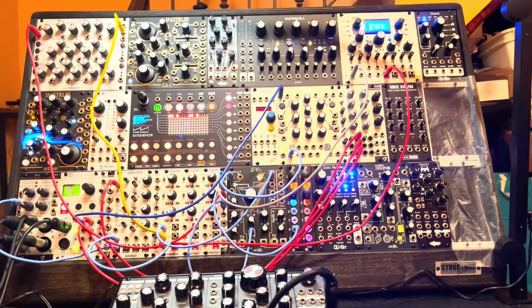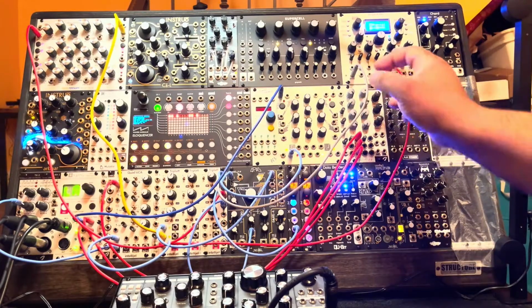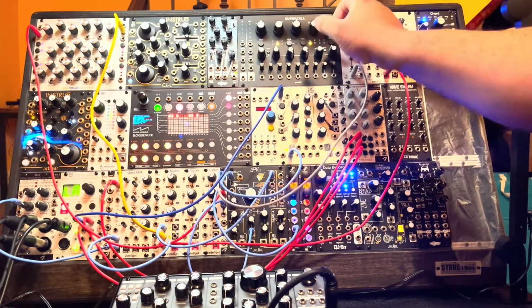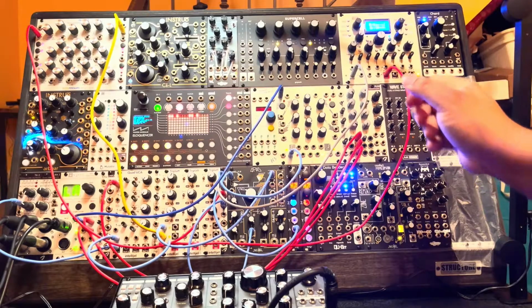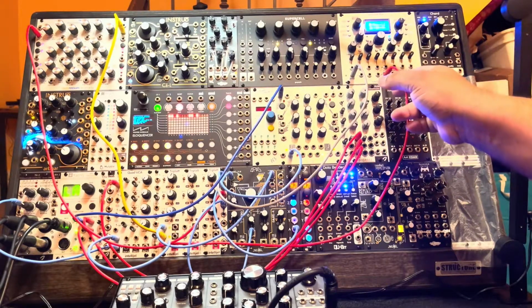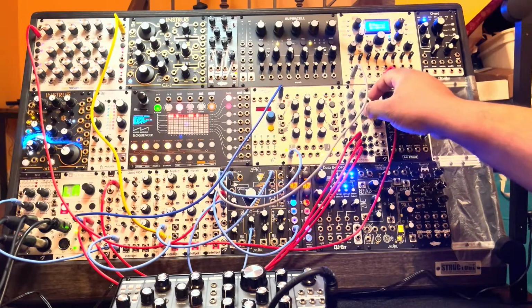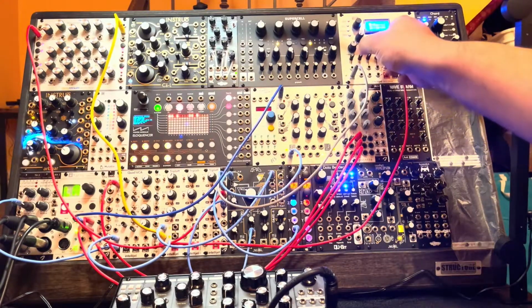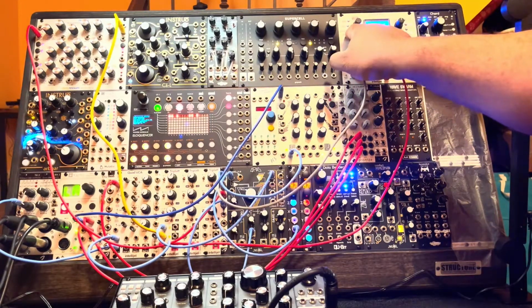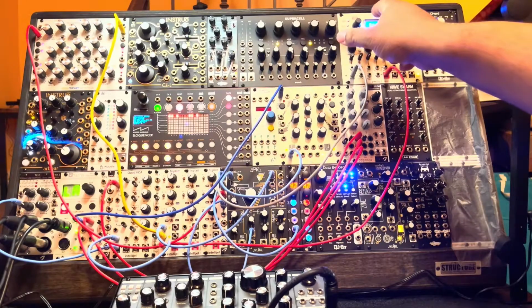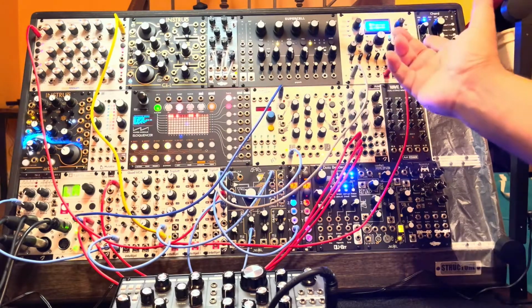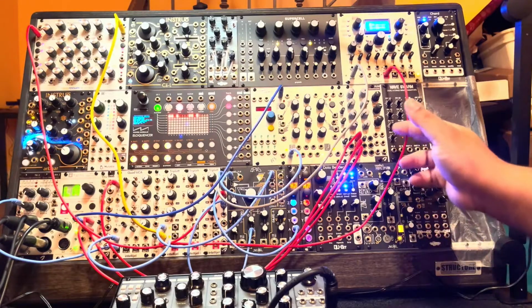So let me quickly just show how this is put together. So I'm using Shapeshifter here. I'm just using a basic two out of the first out here, and it's in chord mode, and I have it set to unison, and it's just slightly detuned. So that's the first thing.